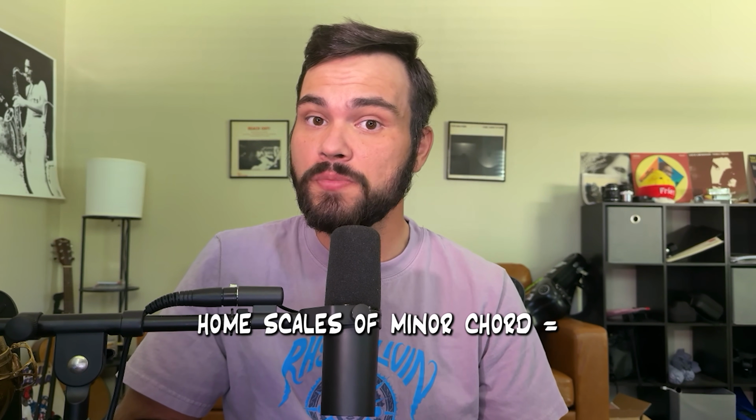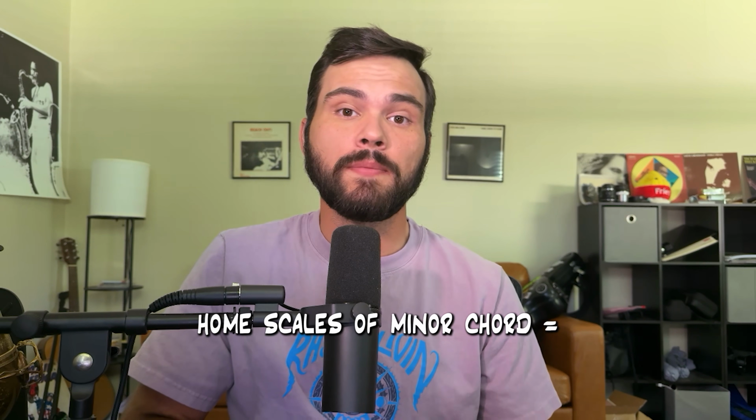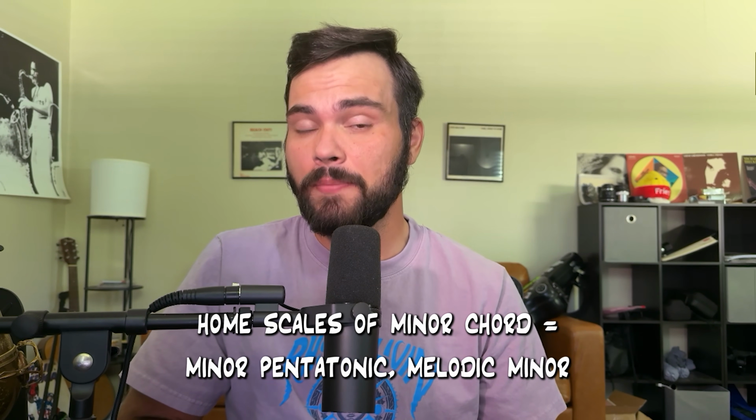Chapter 2 is going to tackle minor chord vamps. In this minor chord vamp section, I have 2 examples of scales that I consider the home scales of a minor chord. One is the minor pentatonic, and the other is the melodic minor scale. So let's take a look at one of these formulas with our minor pentatonic scale. This is going to be formula number 6. Let's take a listen to it.